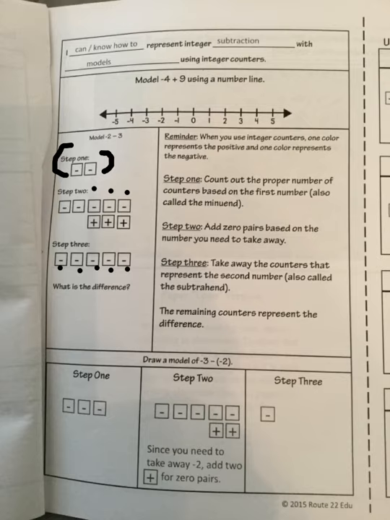Reminder, when you use integer counters, one color represents the positive. Usually we do yellow for that, and one color represents the negative, and that's red. Step 1, count out the proper number of counters based on the first number, also called the minuend. Step 2, add 0 pairs based on the number you need to take away. Step 3, take away the counters that represent the second number, also called the subtrahend. The remaining counters represent the difference.